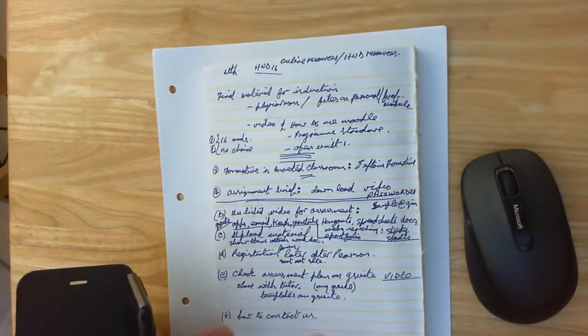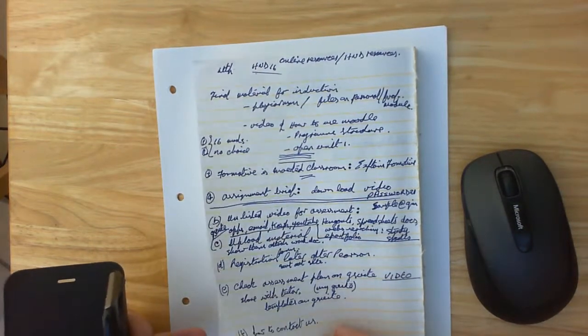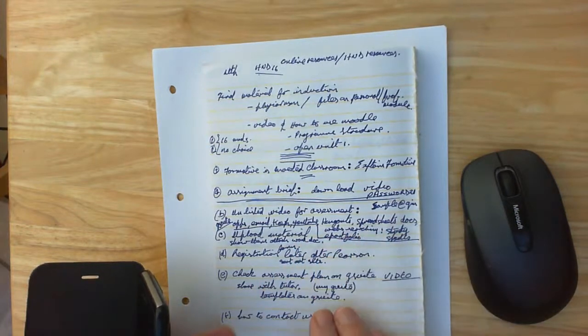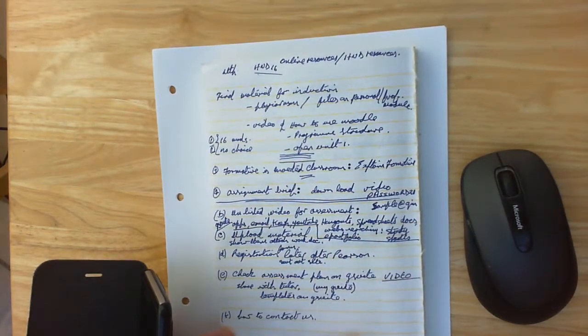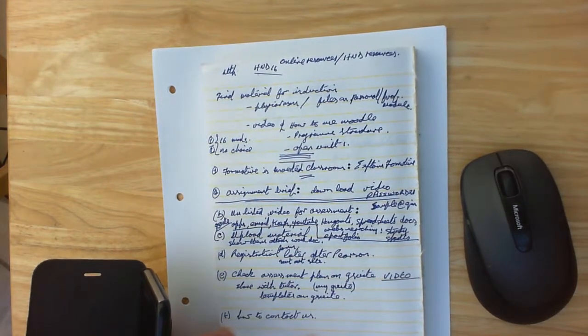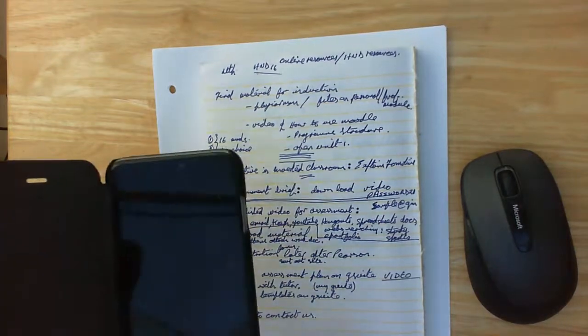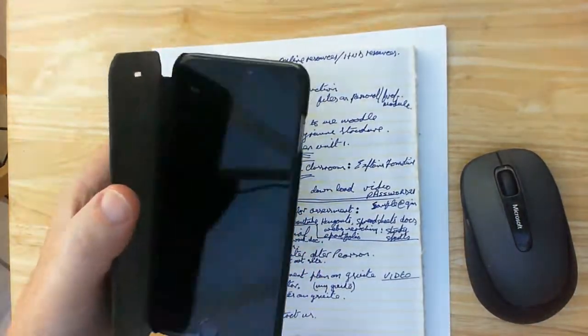Now I'm in danger of losing this, because I do lose things, and this may go missing at some stage in my life, and when it does go missing I'm in trouble because I don't know what I'm doing. So in order to get around this problem, I use just my phone, this one here.